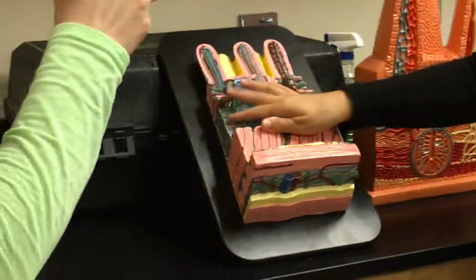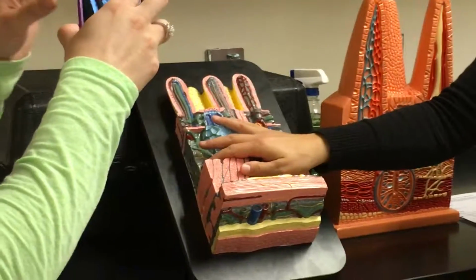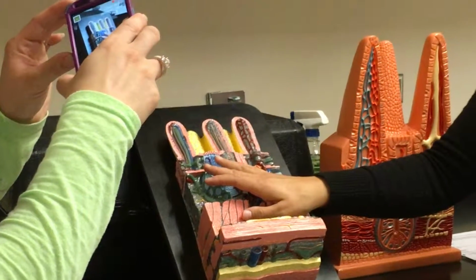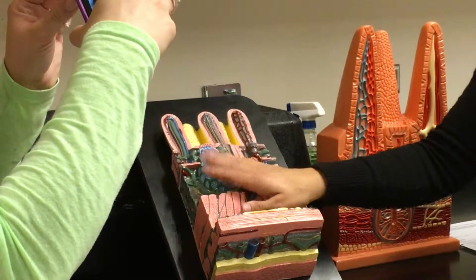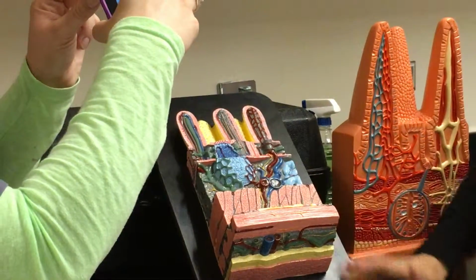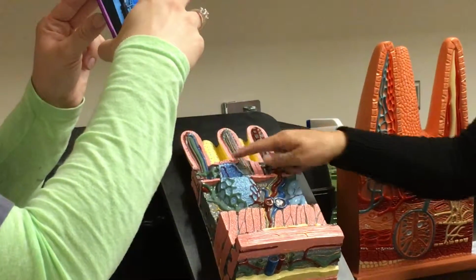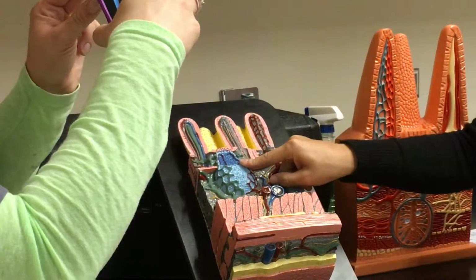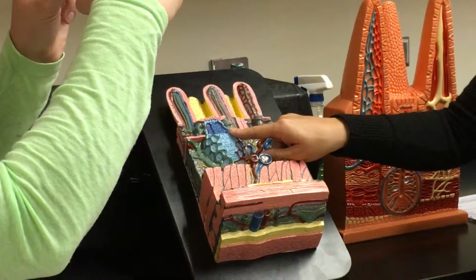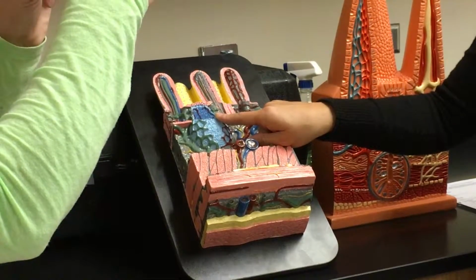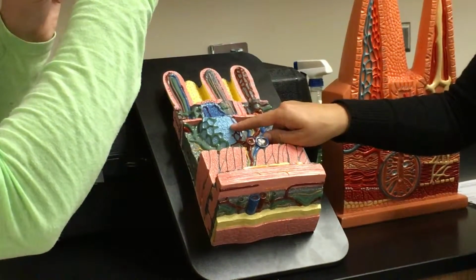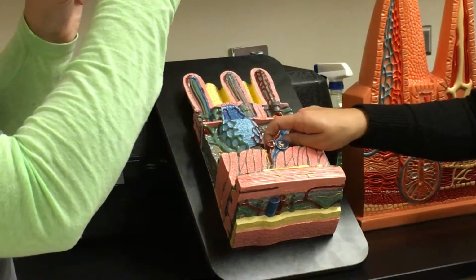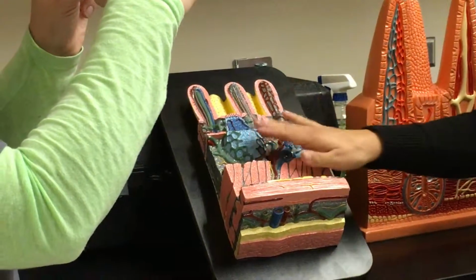So we know that this is the ileum because the duodenum and the ileum are the two longest parts. The ileum is where we have the majority of absorption, and this is a Peyer's patch. Peyer's patch is a part of the gut-associated lymphatic tissue. Also, there's one other word for it, intestinal.